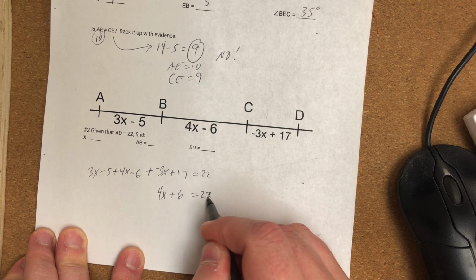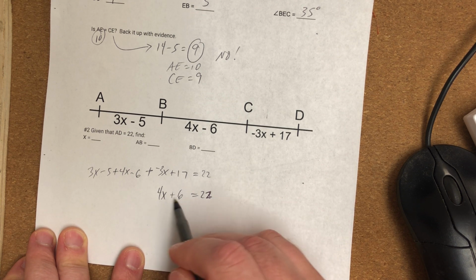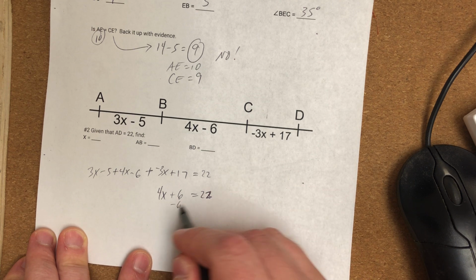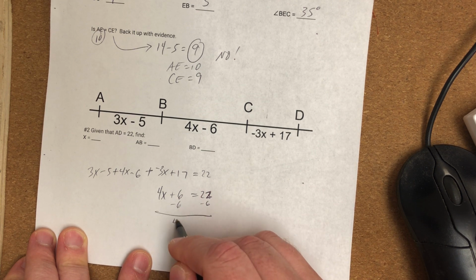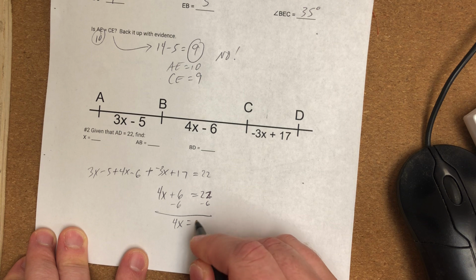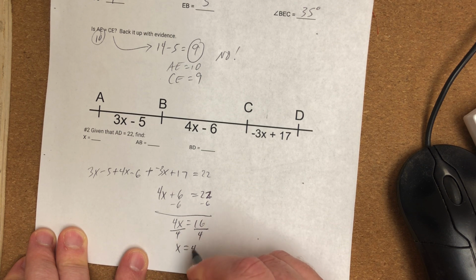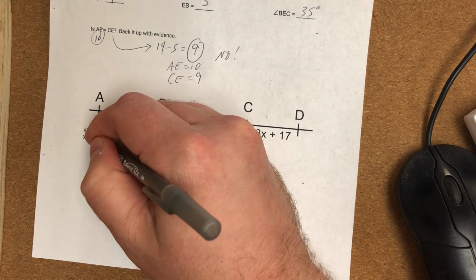So 4x plus 6 is equal to 22. Now we have this nice little equation. I'll subtract the 6 from both sides, get 4x is equal to 16. And then divide both sides by 4 and get x is equal to 4. Okay.